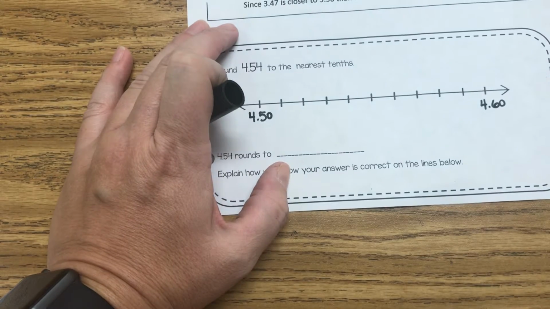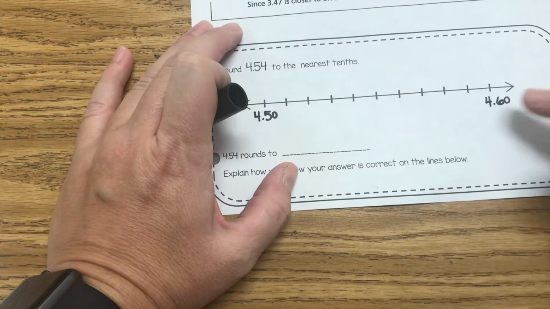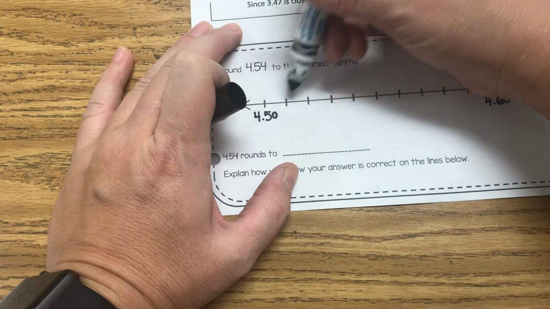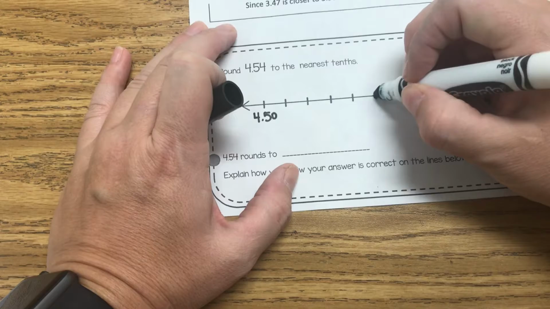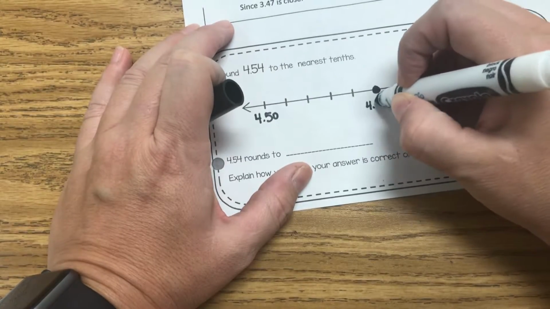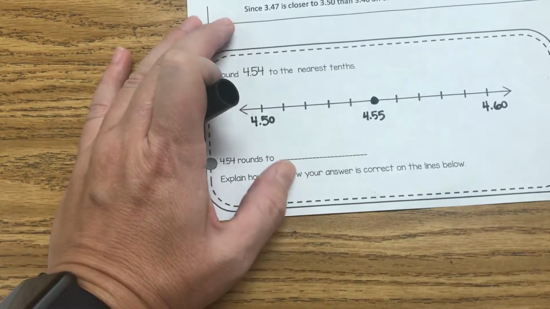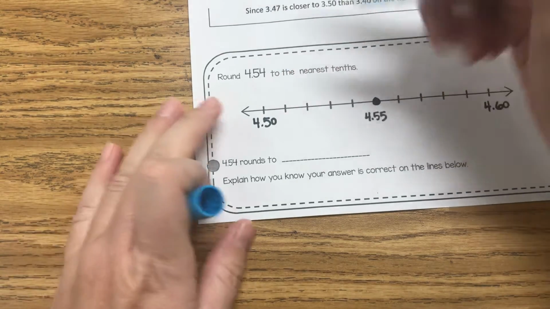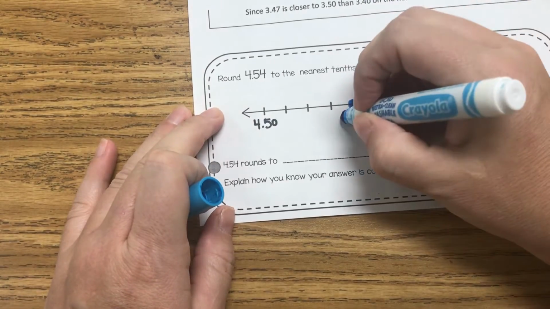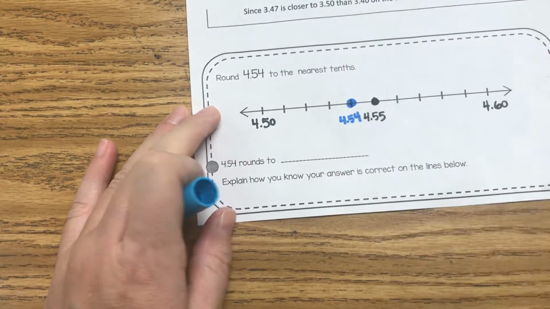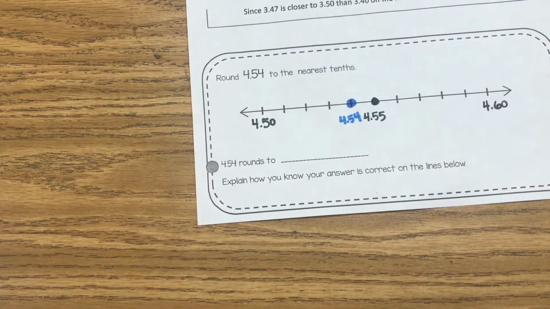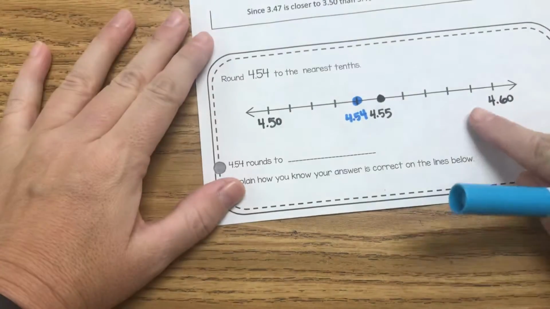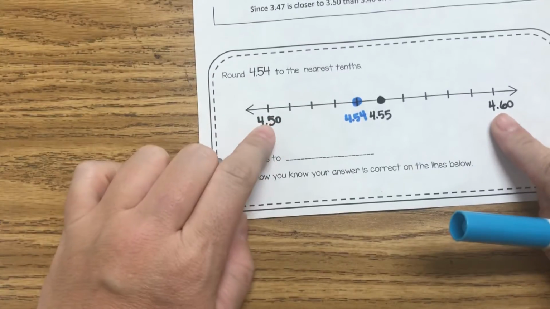And we're going to go halfway between, and halfway between 50 and 60 is 55. So we have 51, 52, 53, 54, 55. This right here is our halfway point, and it is 4 and 55 hundredths. We want to go ahead and place 4 and 54 hundredths on the number line. Again, that's going to go right here. And any time that we're rounding decimals, we use our halfway point to determine, is it closer to the right benchmark, or is it closer to the left benchmark?